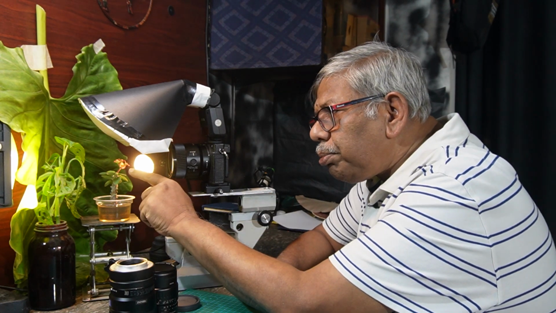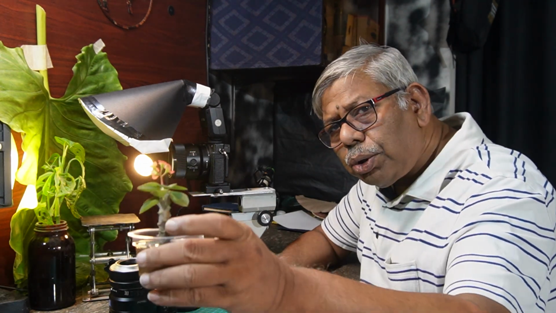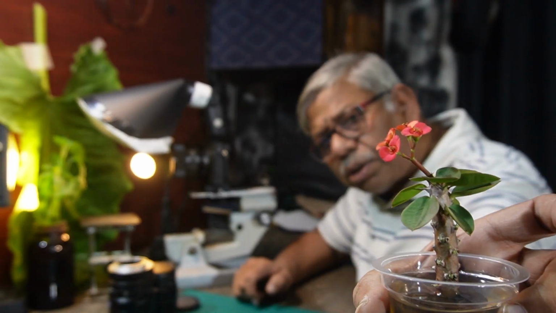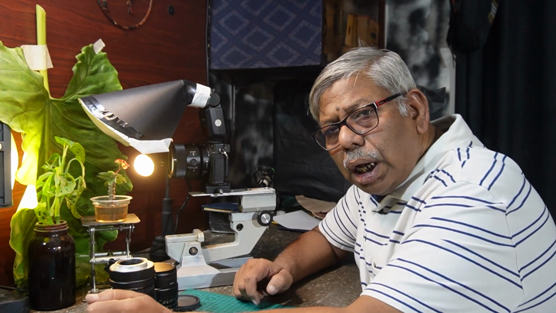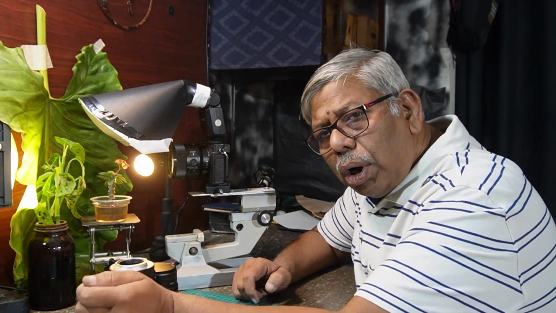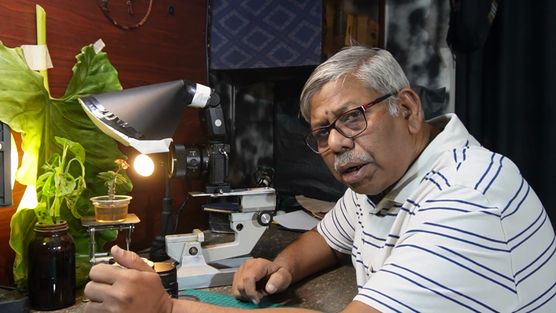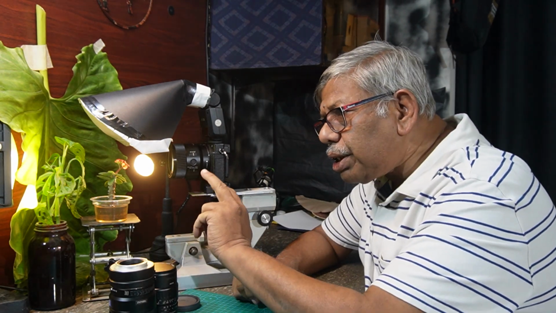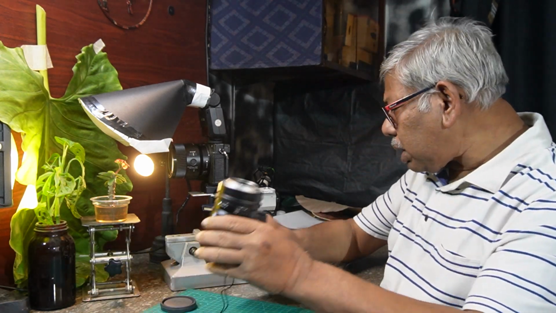I'll be using a beautiful orange color flower. Let me show you. I'll be using this flower as a subject for today's macro photography. First, I'll show you how I like to do it. I prefer a natural color background against this flower because a flower is a natural thing and I prefer a natural background. Let me keep aside this lenses.